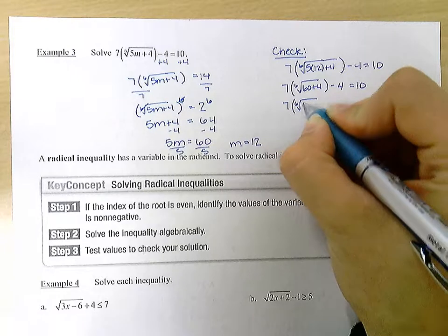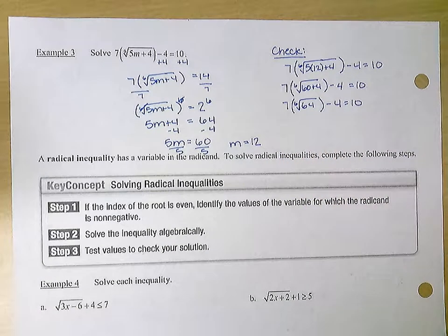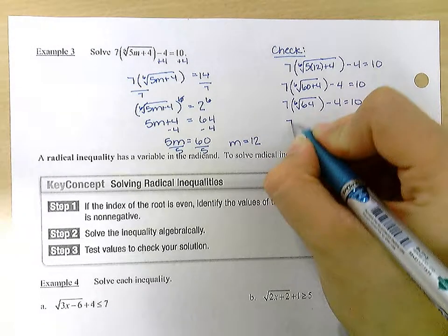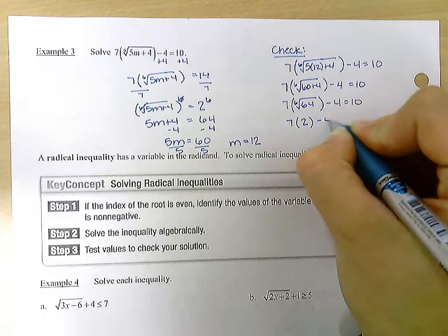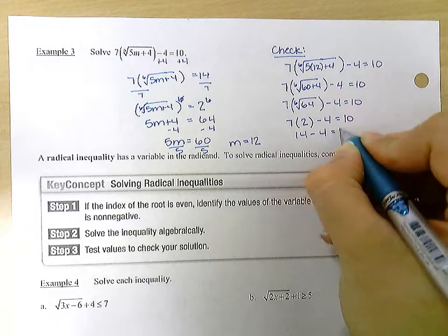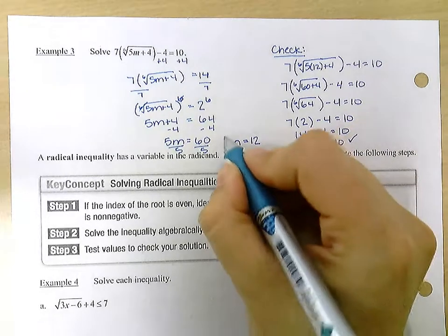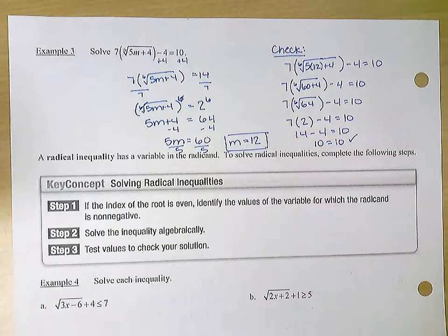So we have the 6th root of 64. The 6th root of 64 is 2. So we have 14 minus 4 is 10, which is 10 is equal to 10. So that is true. So m does equal 12.